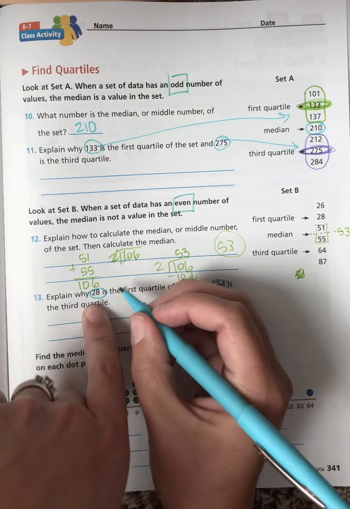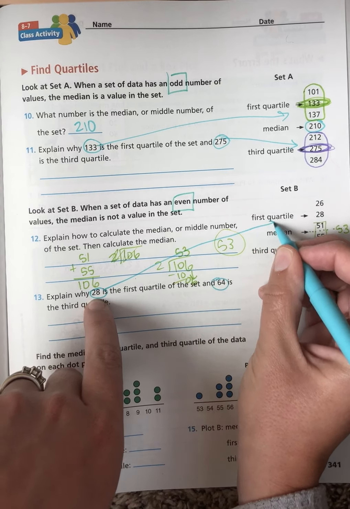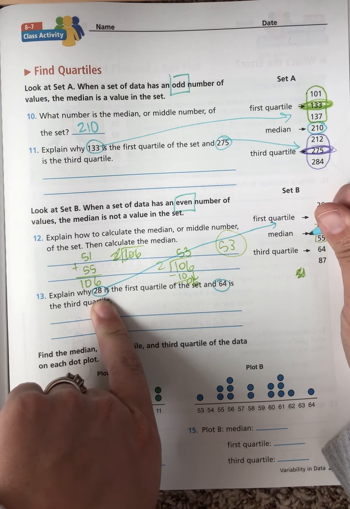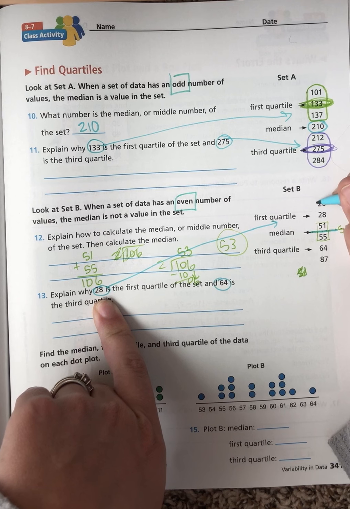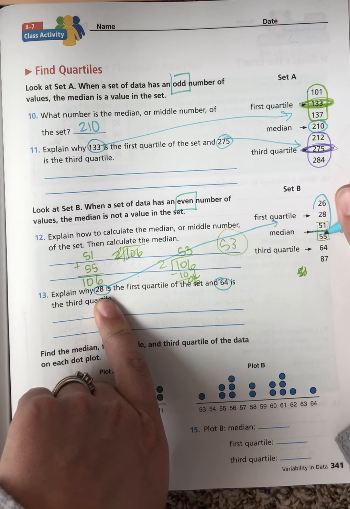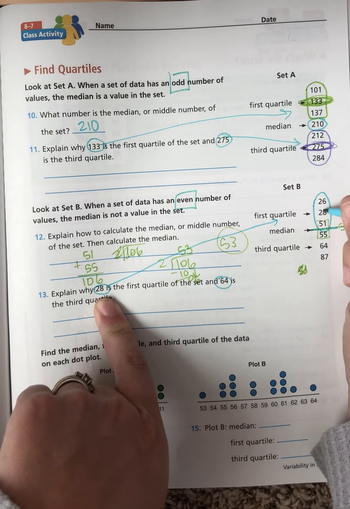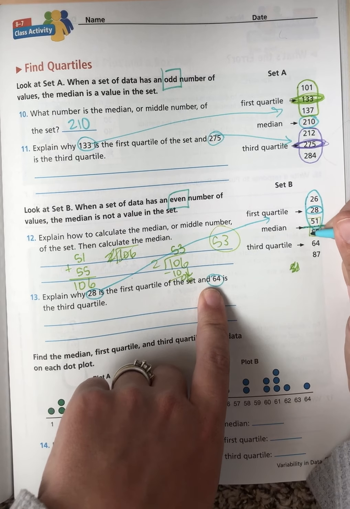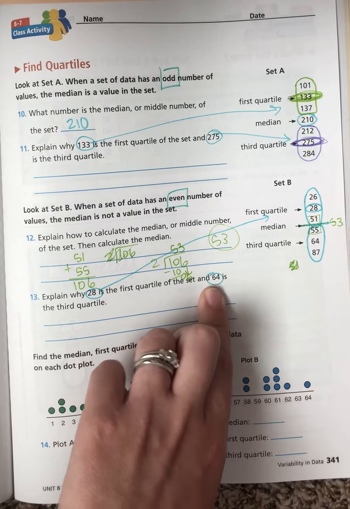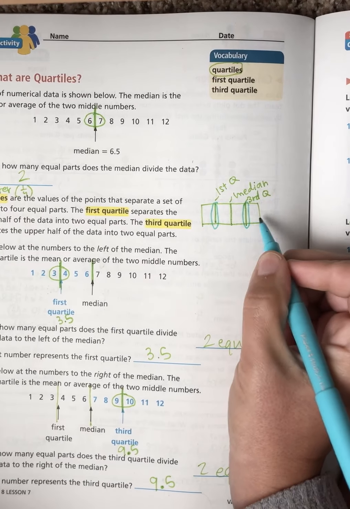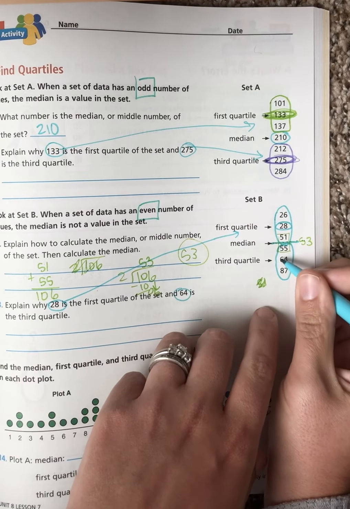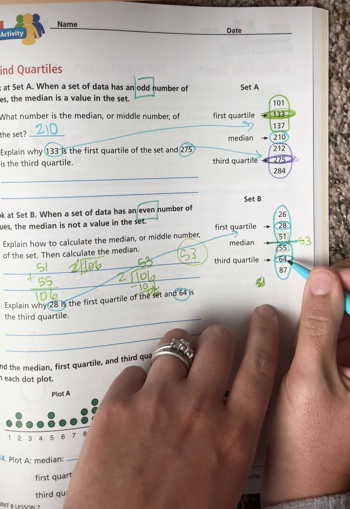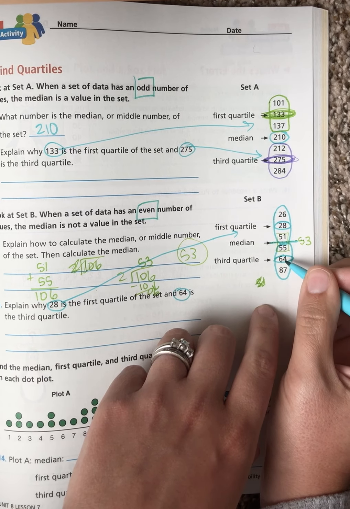Well, again, I'm just going to point here. 28 is because if the middle is right here, that means that to the left of that median, we have 3 data points, and the middle one is 28, okay? To the right of the median, for the second half of that quartile, right? So we're talking about this section to the right. The middle point of that is the middle number, which is 64. So 64 is the third quartile, okay?